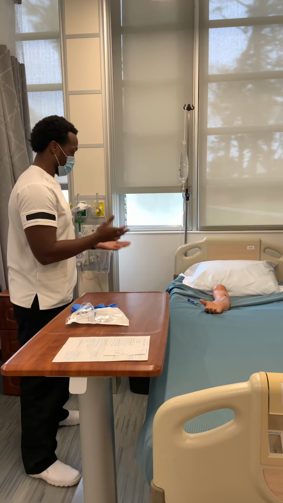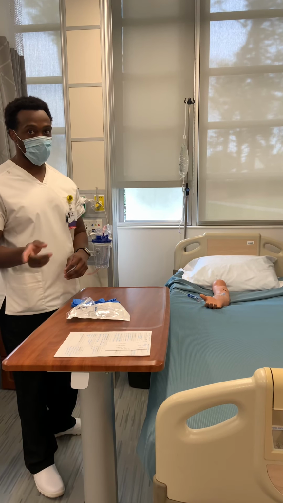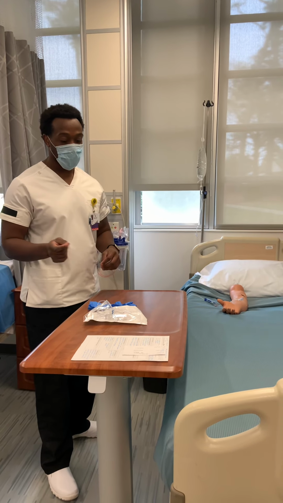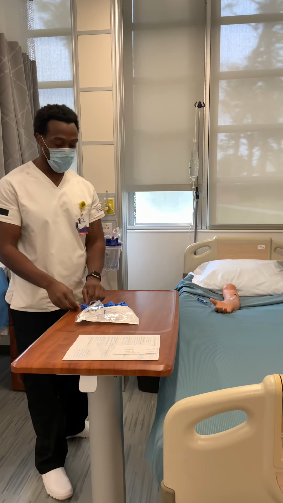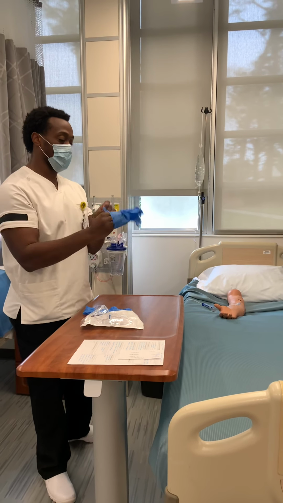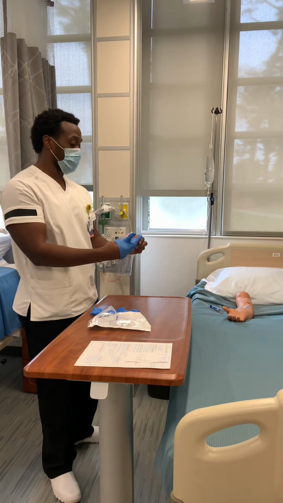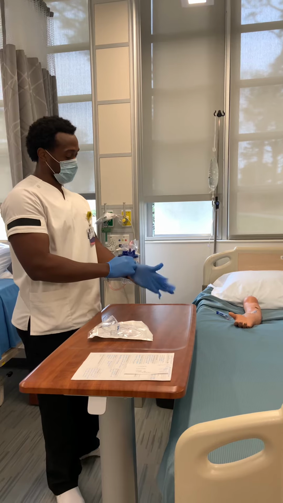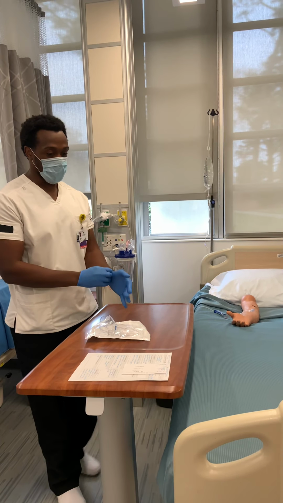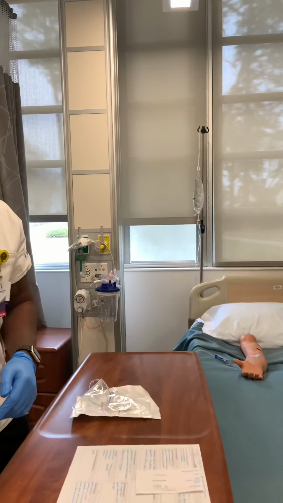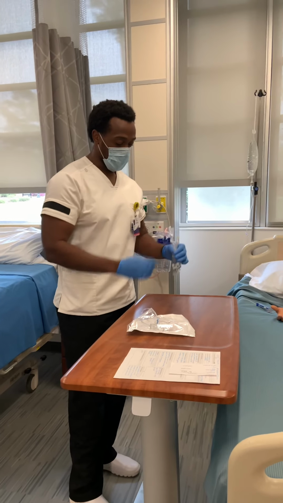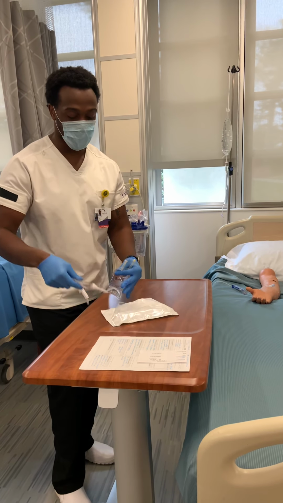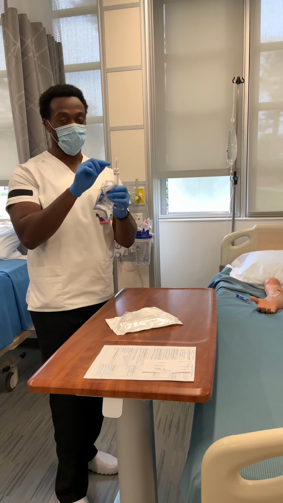Then I would make sure the medication on the IV packaging matches the patient's name and the MAR. I would perform hand hygiene and don clean gloves. I would have a bag with my IV solution right here. I would take it out and lay it flat on the table, and I would open my packaging and take my tubing out, trying to keep the tip sterile.